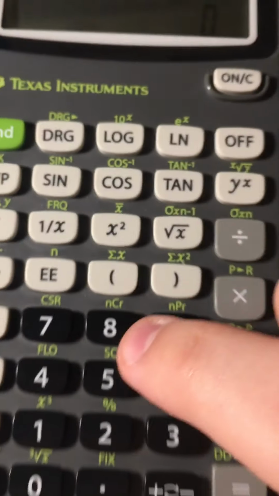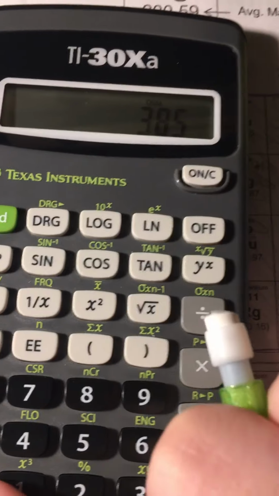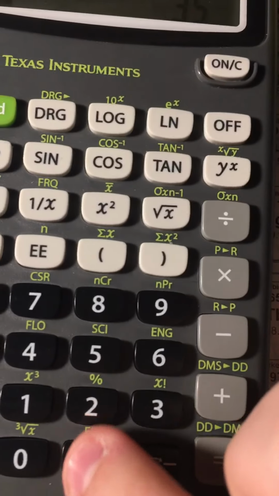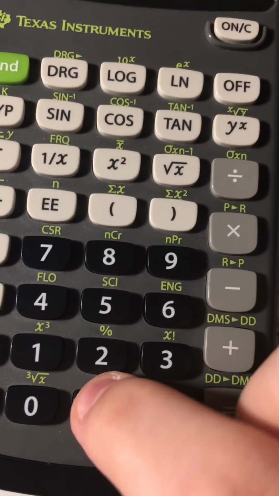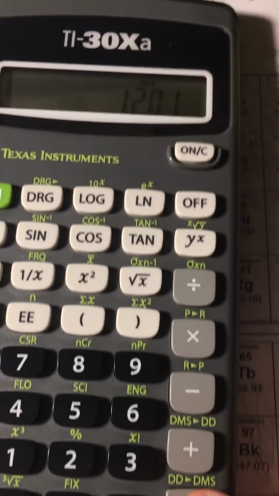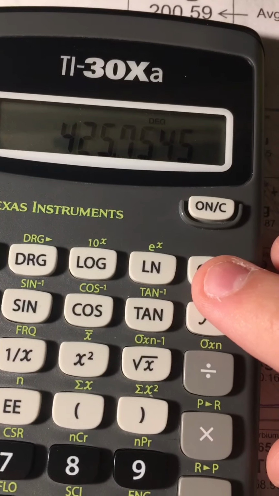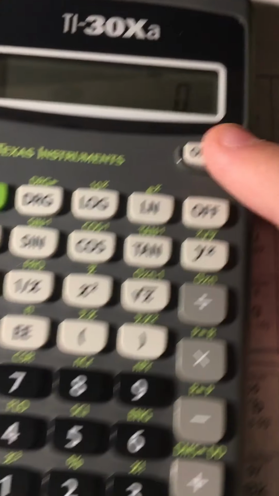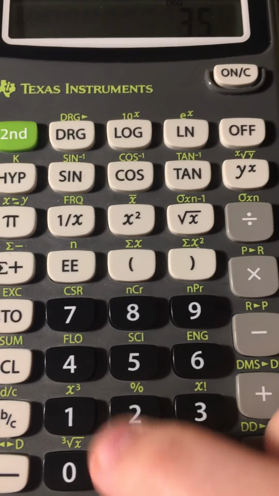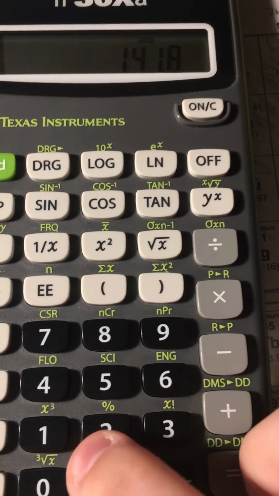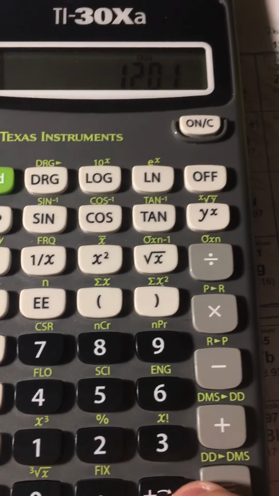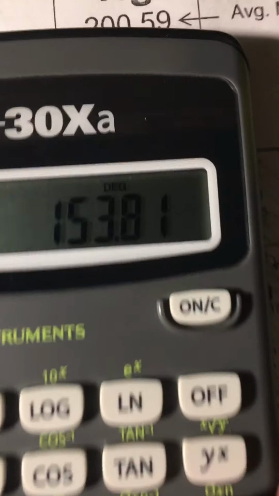So 35.45 times 4 equals that, plus 12.01 equals 153.81 grams.